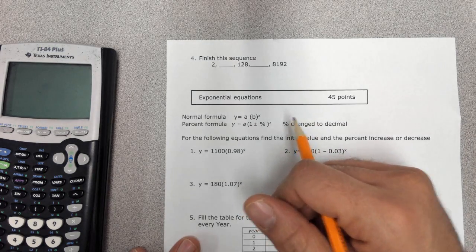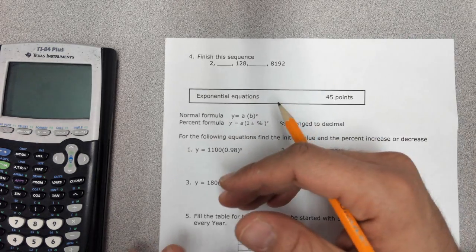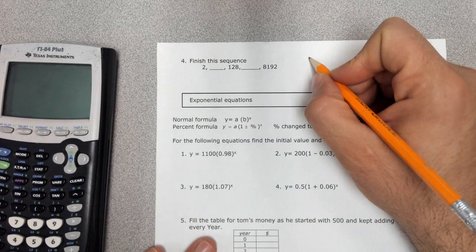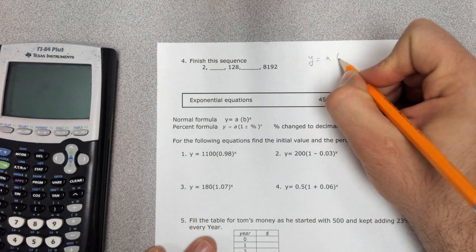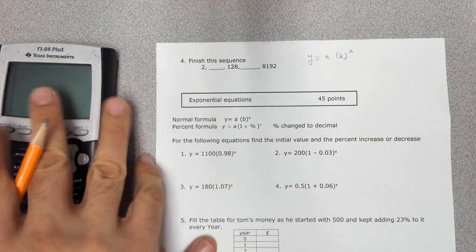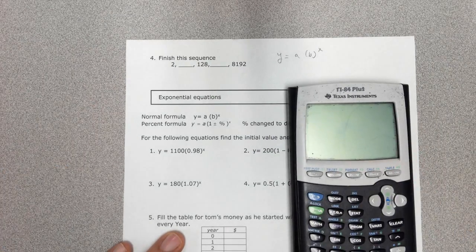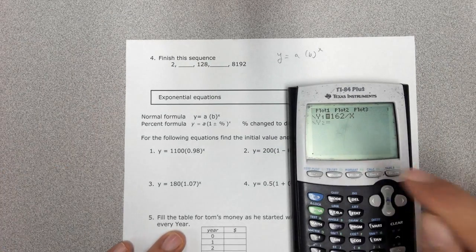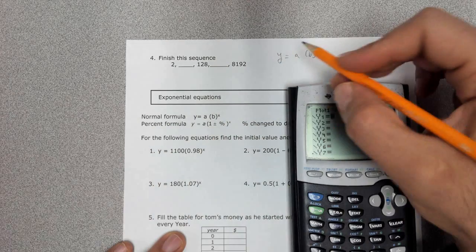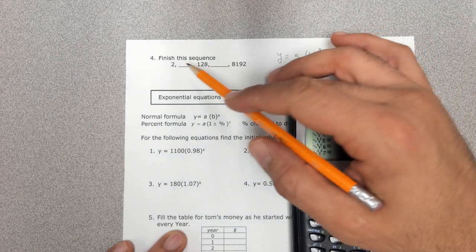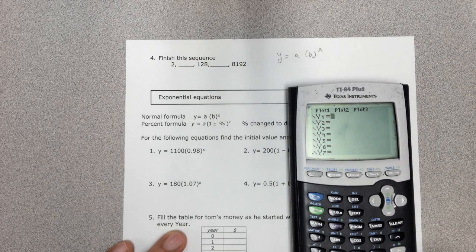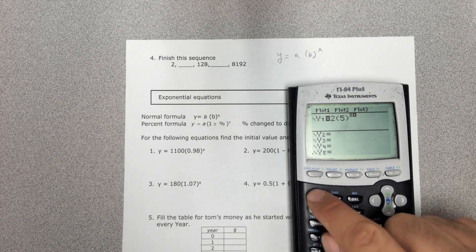Finish this sequence. A lot of times we look at this sequence and try to figure it out using our heads, but what I would like to do is try to use a calculator. Remember, it's a times b to the x. This is the formula, so I'm going to use it. I'm going to turn on my calculator and go to y equal to. Now I know that a is the first letter of the alphabet, so we need the first number to start off with, which is 2. Times b, that's what I don't know, so I'm going to just pick a number. I'm going to pick 5 to the x. Then I'm going to go to the table.